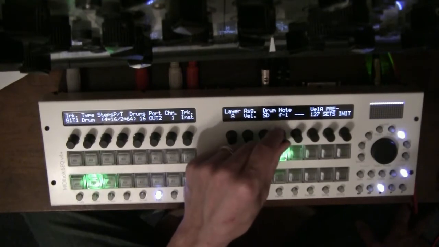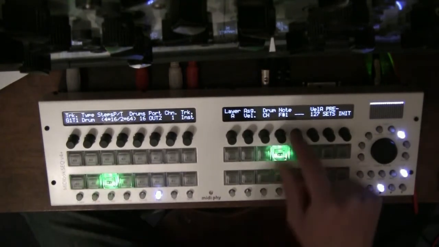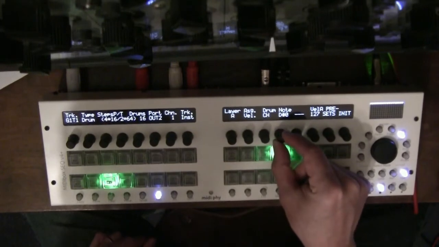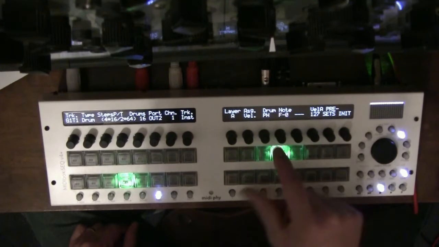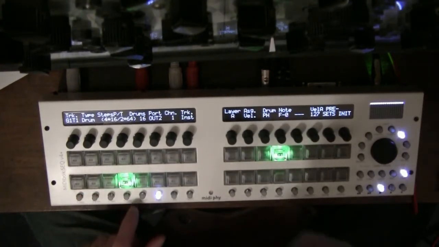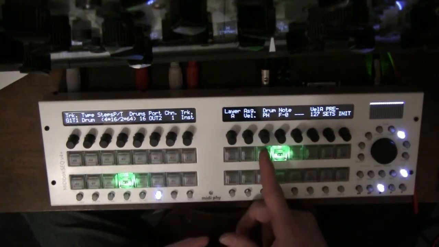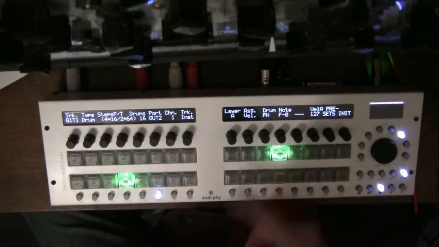Did I go too far? There we go. D0. And the third one I'm going to go to E0. C, D, E, F, G, E is next, and then finally F0 for my fourth. My synth only has 4, so this is going to be that. So now I set those rows to the particular note that they're going to send out.